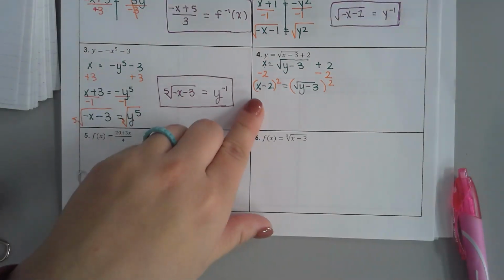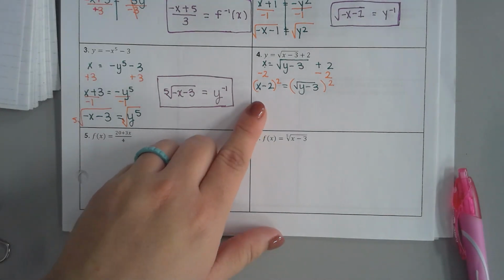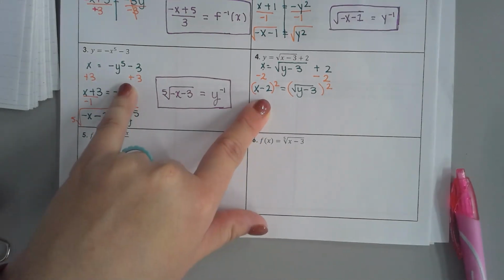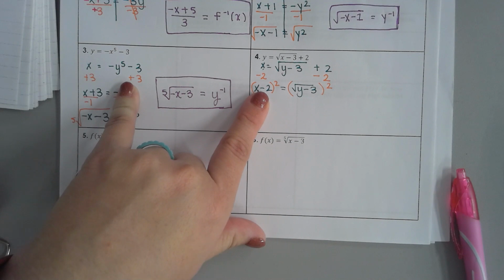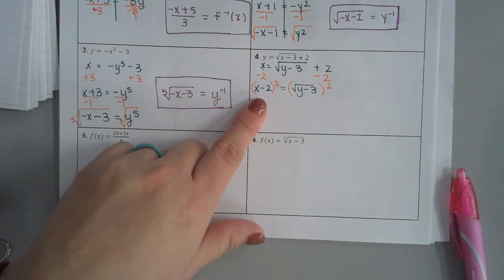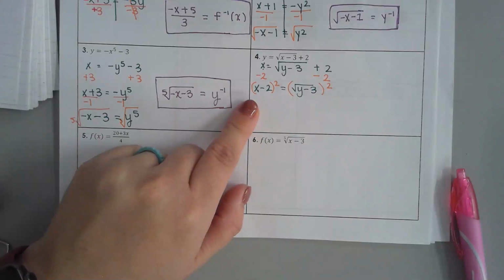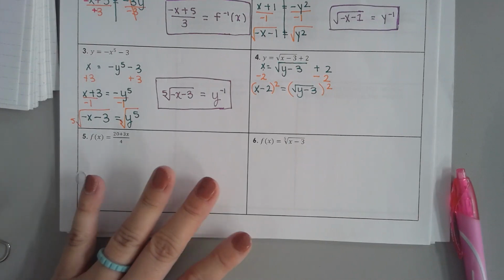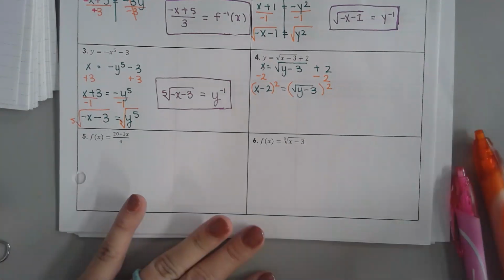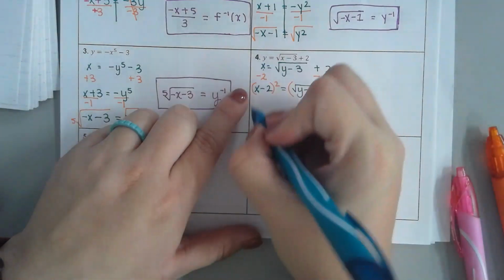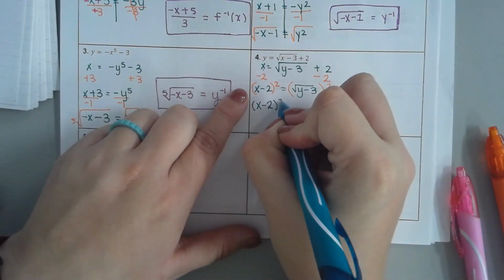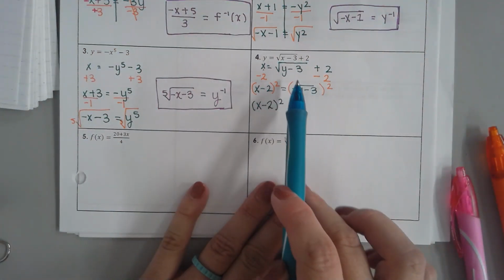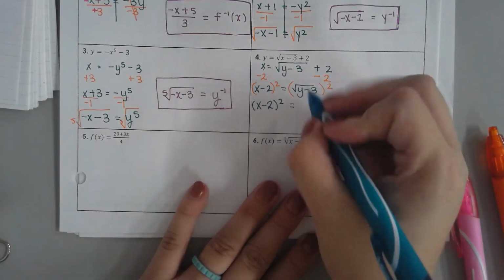Now, I could make you actually do x minus 2 squared, which is not x squared minus 4. Remember, you would have to do x minus 2 times x minus 2, double distribute. For this lesson, when we're doing inverses, you can just leave it. You don't need to do all that extra right now. So this is just x minus 2 squared equals, now because I raised to the 2nd power, that got rid of the square root. So it's just y minus 3.